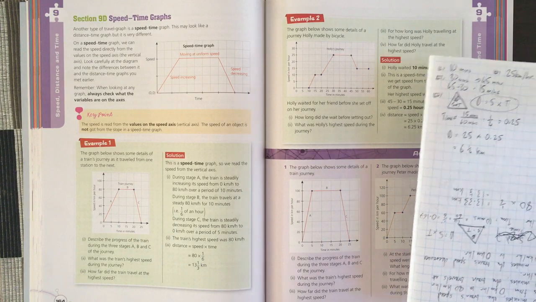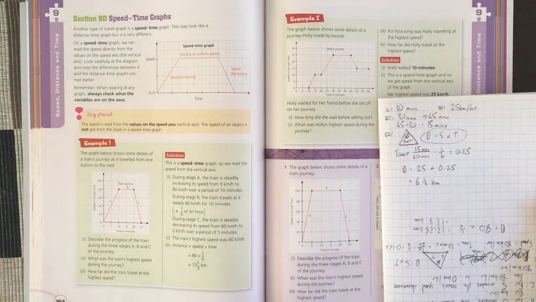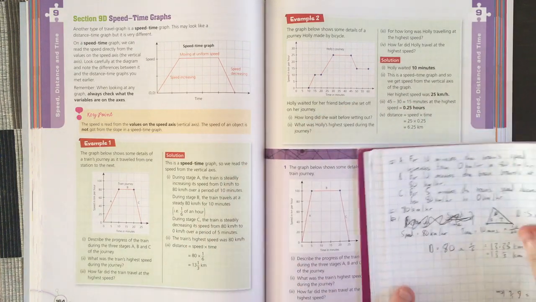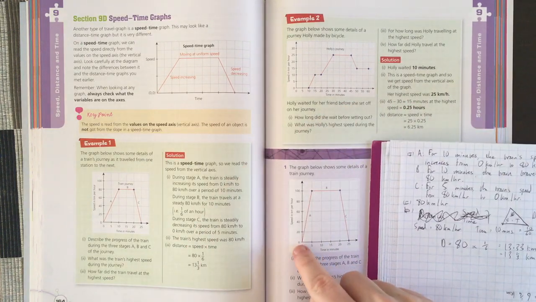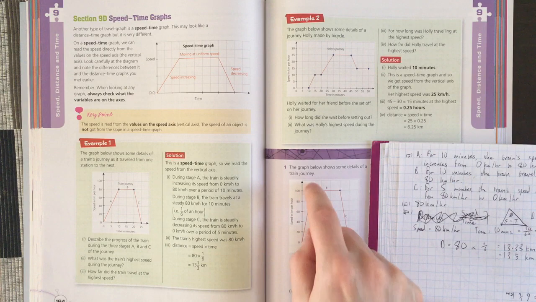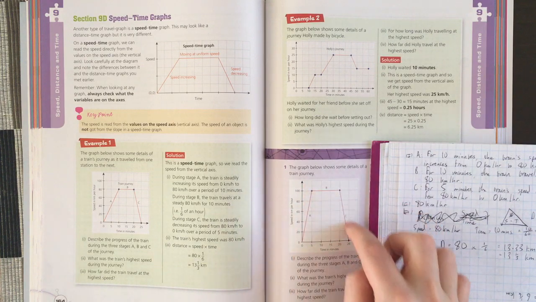Just really quickly, in question one that I'm going to give you to do, describe the progress of the train during the 3 stages A, B and C of the journey. This is just like the example I've done here. Speed is increasing for how long? From 0 to 5, so for 5 minutes. It starts at 0, ends at 100. So put all that detail in, for just the 3 stages of the journey.